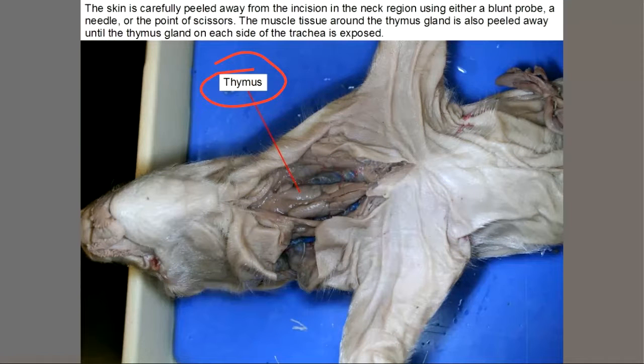Okay. So there's a lot of tissue that you have to cut through, and there's a lot of work that you have to put into it to clear all the organs that you want to see.